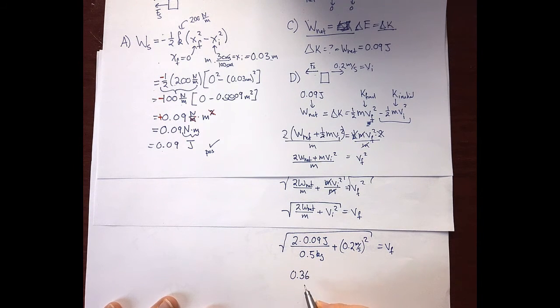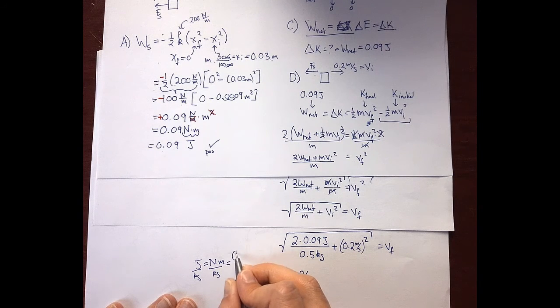And the units. All right, so joules, those are equal to Newton meters. We're dividing joules by kilograms. Newtons are equal to kilograms meters over seconds squared times meters. All of that's over kilograms. So the kilograms will cancel.